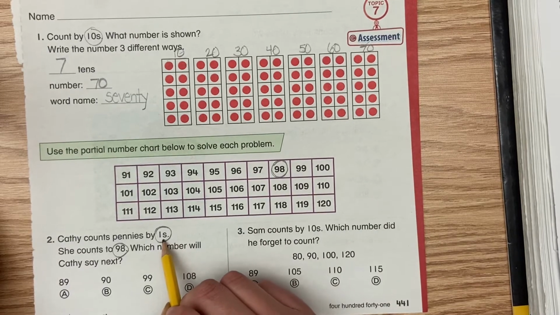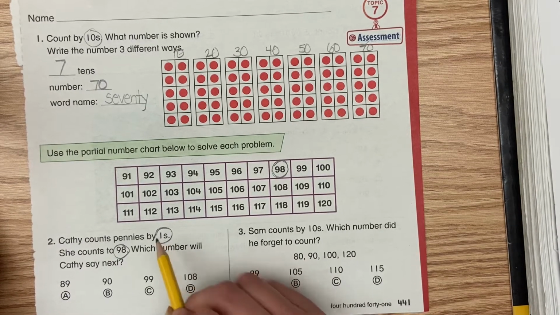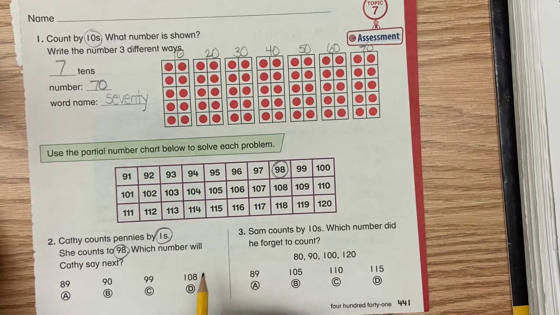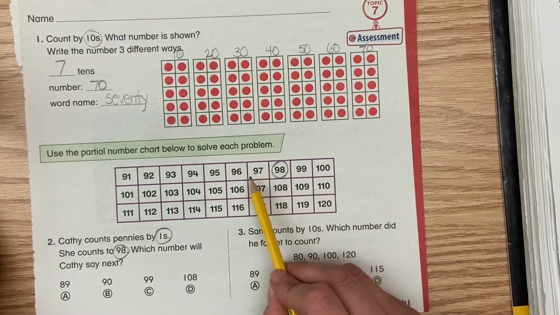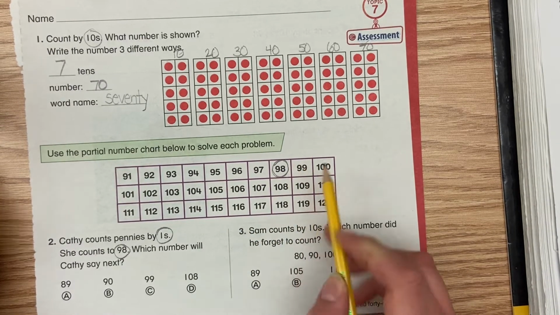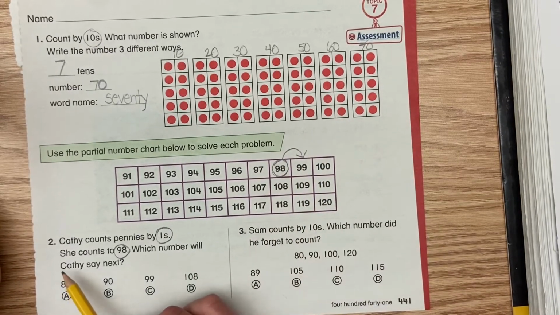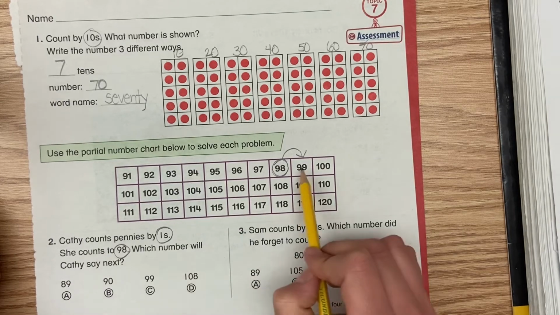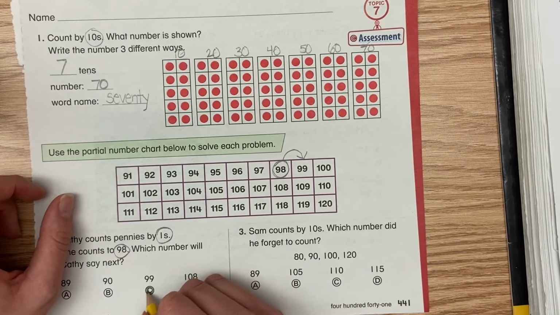I need to count by ones. Now, first grade, if I'm counting by ones, remember which direction you're going to take on the hundreds chart? I'm only adding by ones, so think of it as a number line. I'm going to go to the right, only once. Okay, what number is she going to say next? 99. 99 is the correct answer.